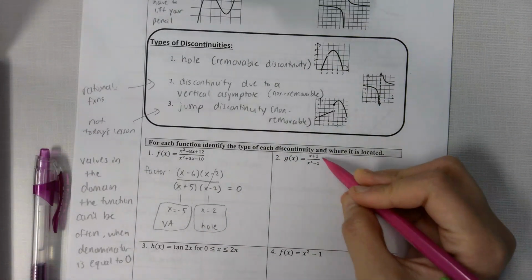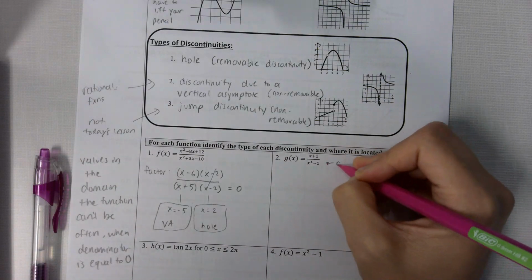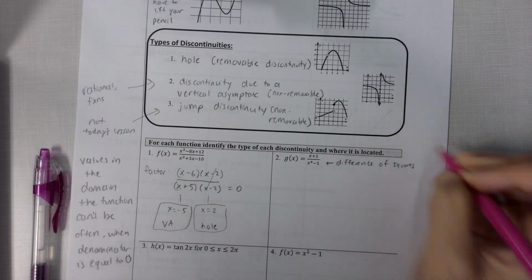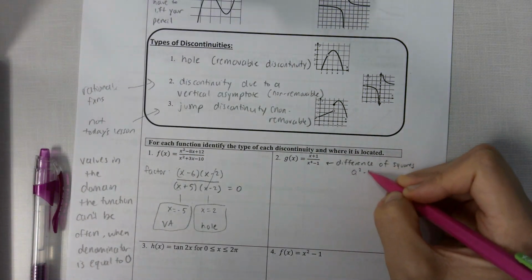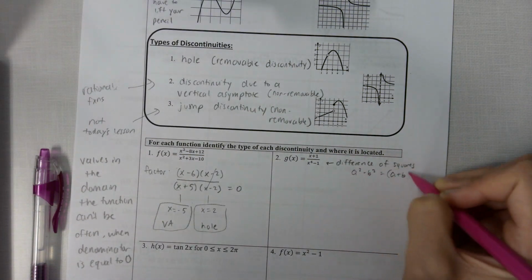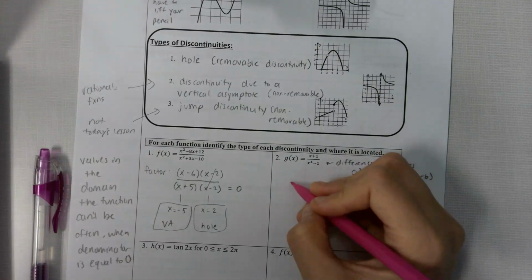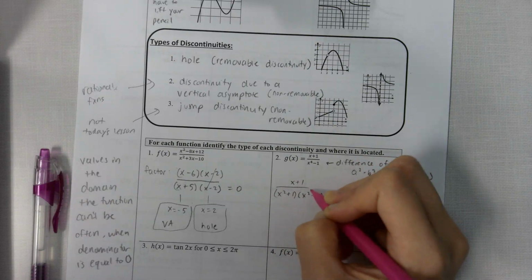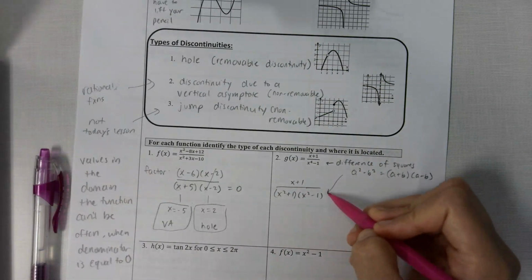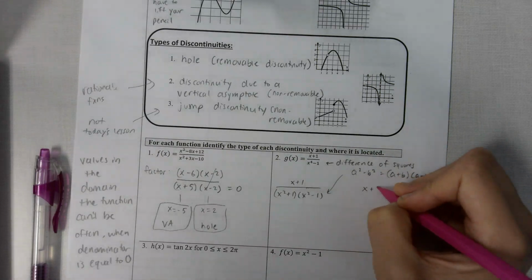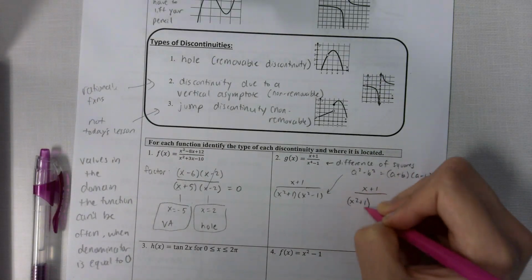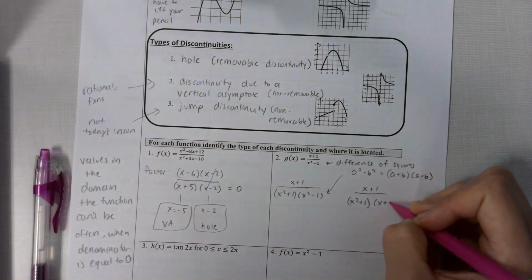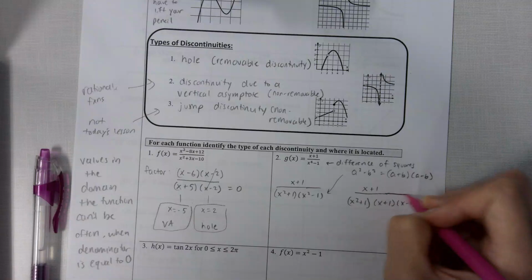So the top is already factored. The bottom, this is a difference of squares, vocab term. Difference of squares is a squared minus b squared equals a plus b times a minus b. So you have x plus 1 over x squared plus 1 times x squared minus 1. And we're not done because this is another difference of squares, so we have to keep going. So you have x plus 1, x squared plus 1. That isn't a difference, right? Difference means subtraction, so we just keep that the same. And then this turns into x plus 1, x minus 1.